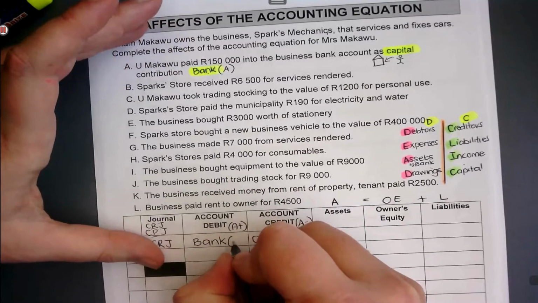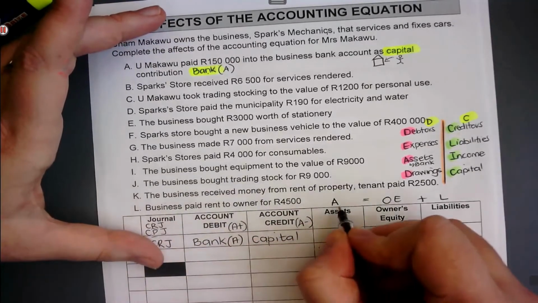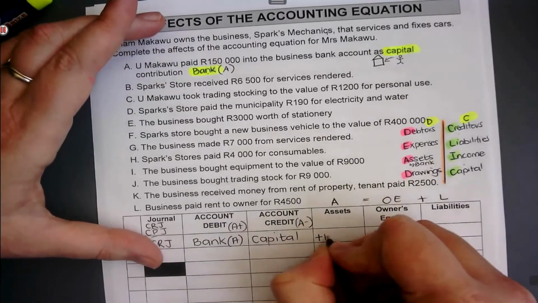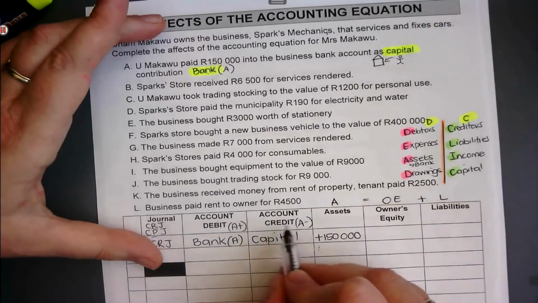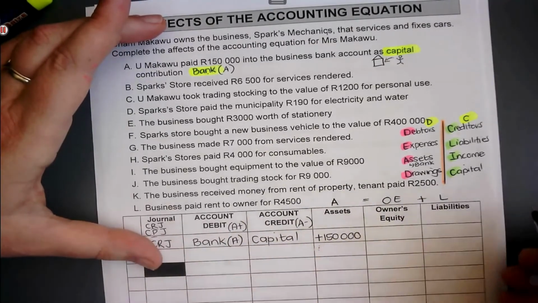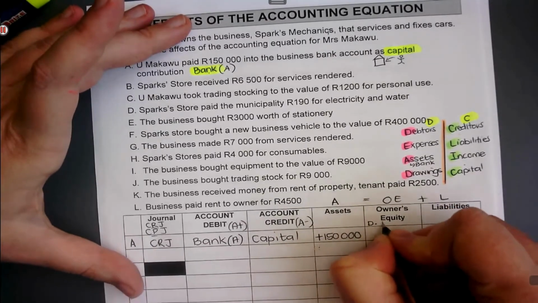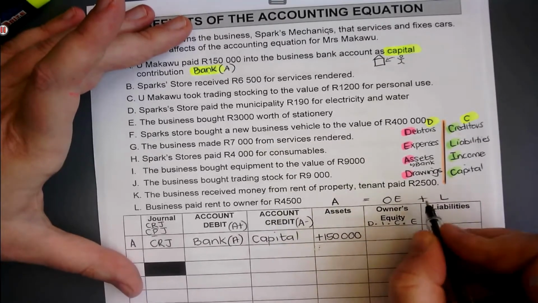And then because we know bank is an asset, and you said it's going up, your asset column is going to go up, so you're going to write a plus sign, and the amount is 150,000. Now capital, you might struggle to identify where it belongs. There's a little bit of a trick to that. Just remember the word DAS. DAS affects your owner's equity.